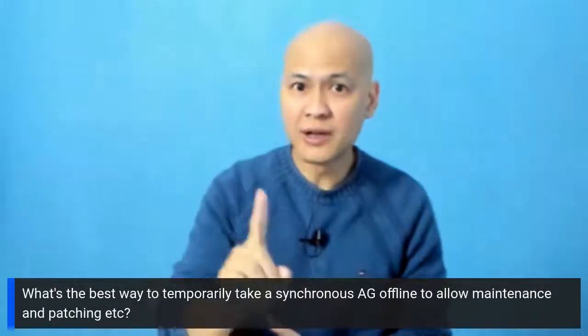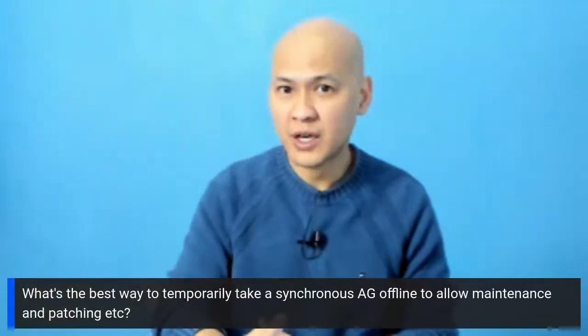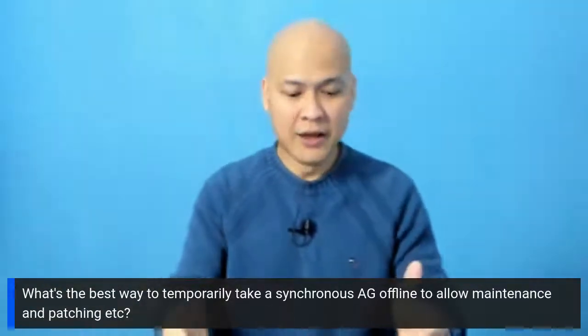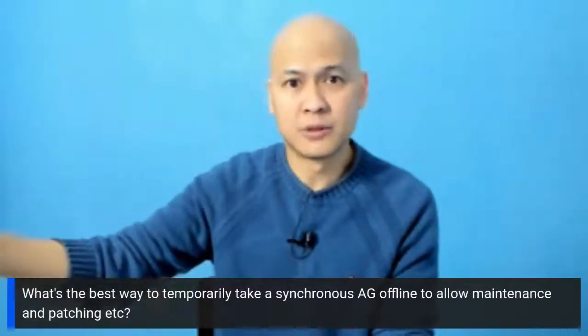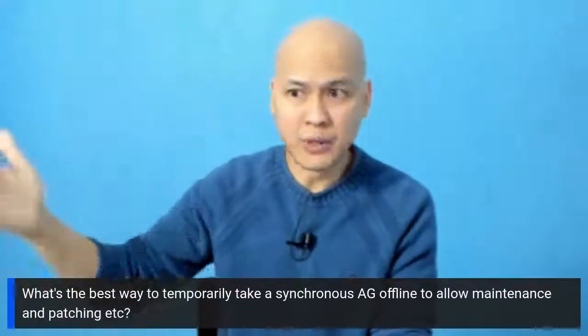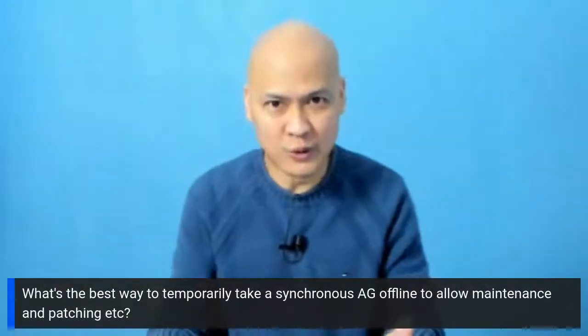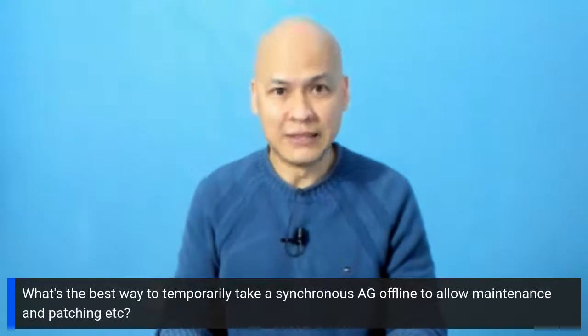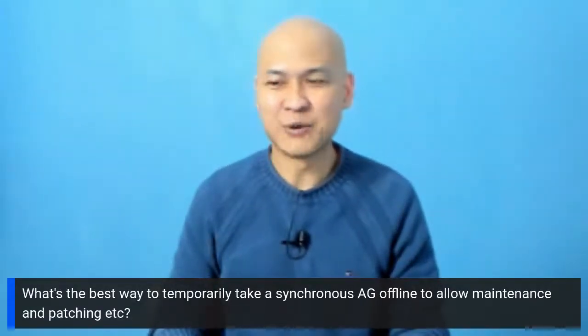It wasn't the DBA's fault. It wasn't SQL Server's fault. It was the cluster's fault. But then they thought this is the best way to do it. Install the patches on the secondary, reboot, and we'll just think that it would do what it's supposed to do. Unfortunately, it didn't. And I told them that's by design. And they were not happy with it.